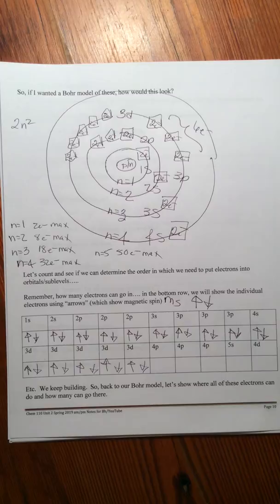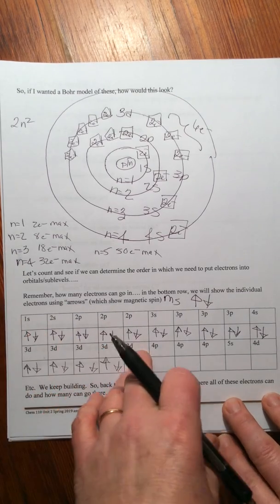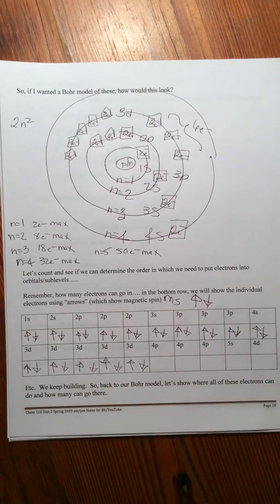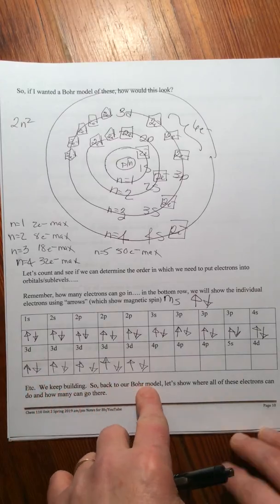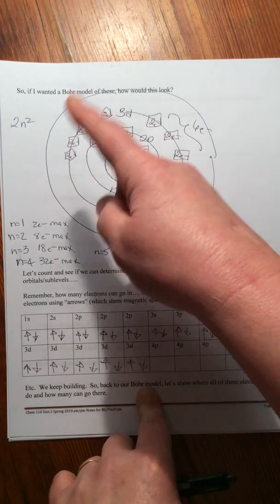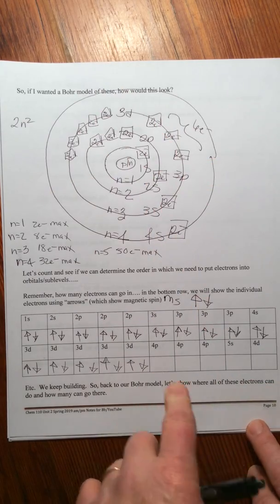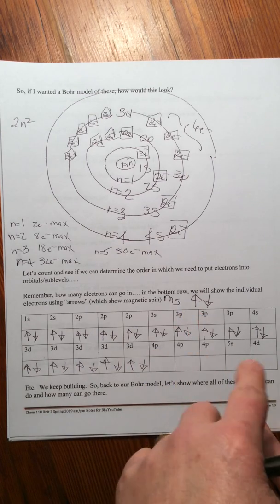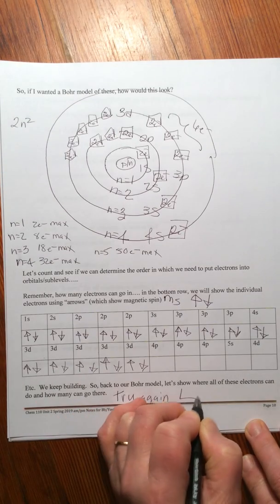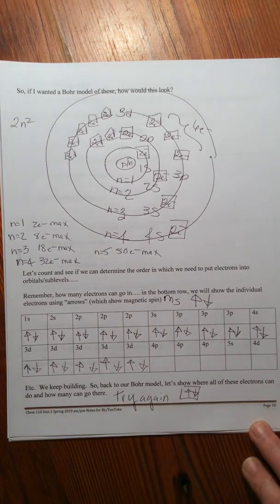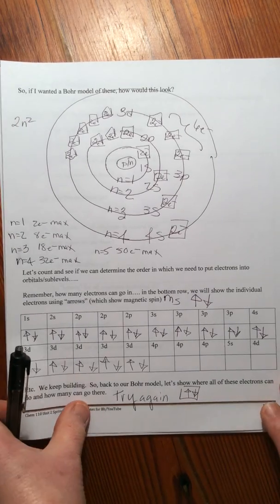There are some rules, and we're kind of skipping some of them. The Aufbau principle, the Pauli exclusion principle, Hund's rule. Okay, so this is the order, and all you have to do to figure this out is to keep building. We go back to our Bohr model. We show these. Again, I can draw this again, and I would encourage you to do that. But have your electrons spin up, spin down. Okay, so try again, except in each of your boxes, spin up, spin down. Okay? The next segment will begin on page 11.